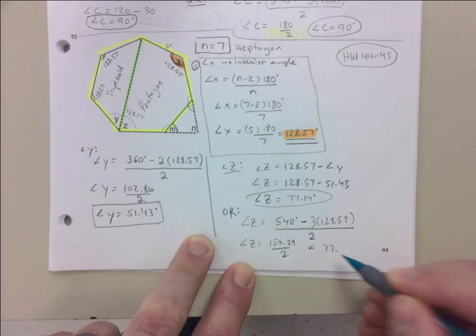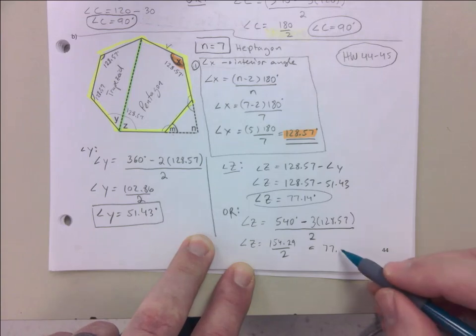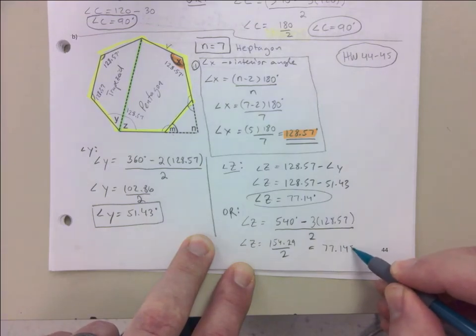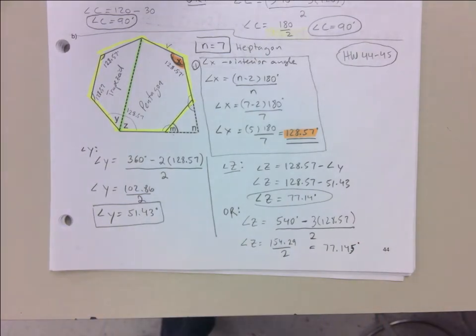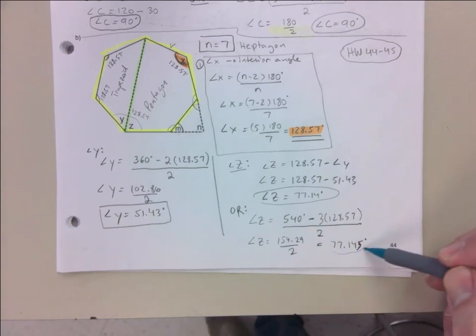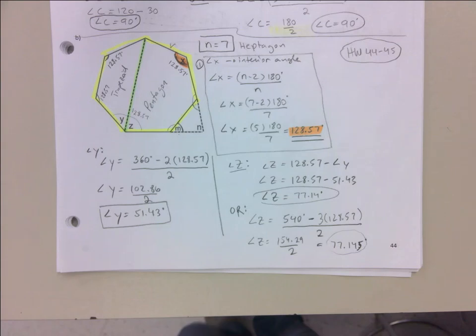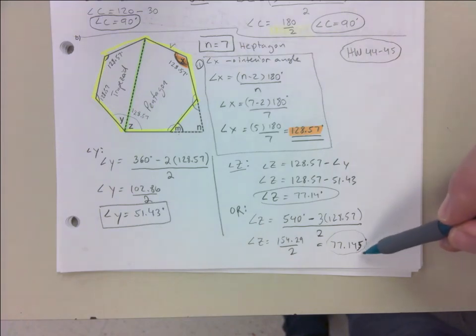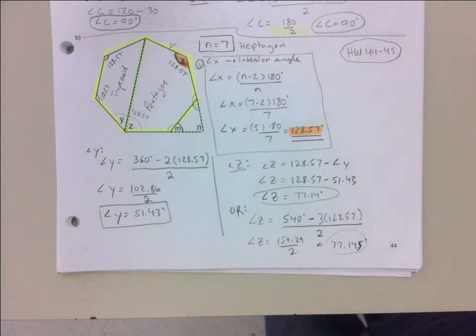This is 77.145. And I'm just going to do the whole thing, because it's not money, it's okay to do more than 2 decimals, as long as you do it correctly. Very, very similar. You're not going to lose any marks because one way uses more decimals. It uses the decimal answer multiple times. That's why you're going to get a slightly different answer. So it's the same method.